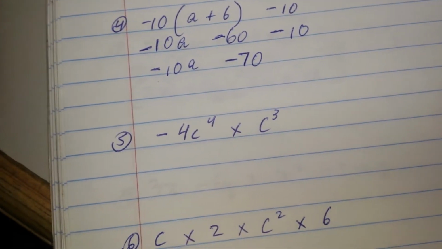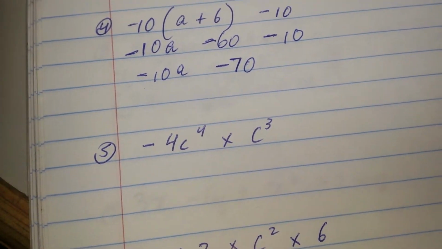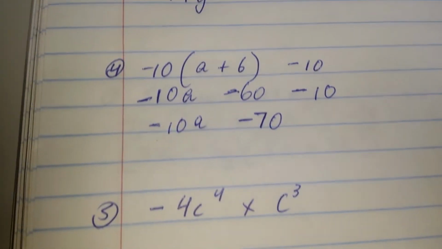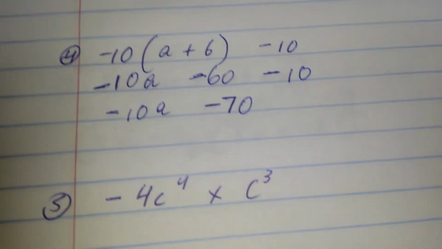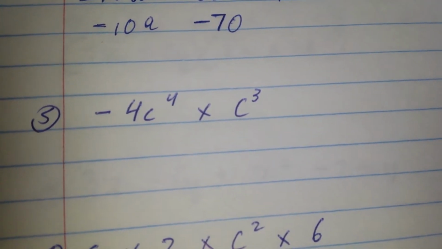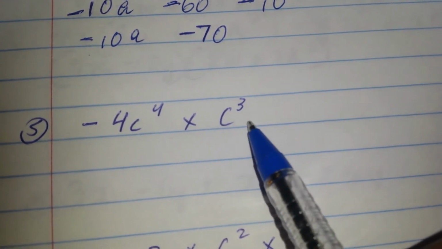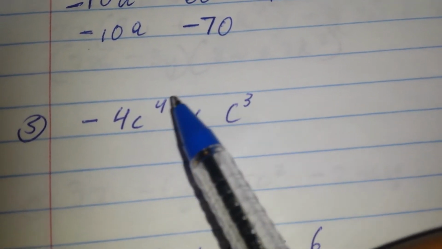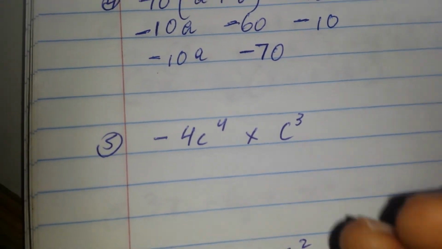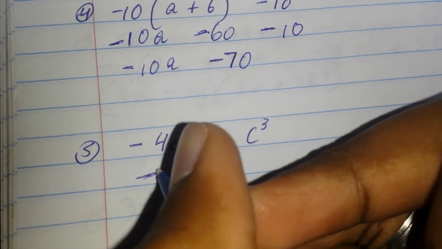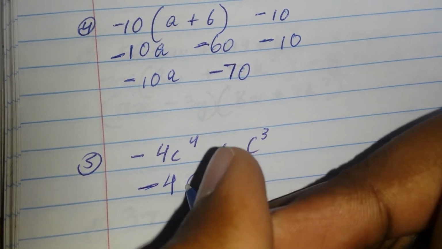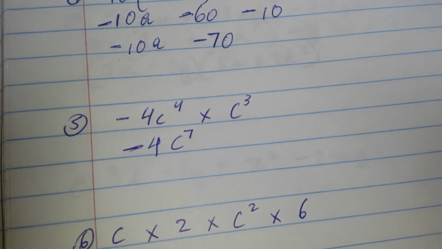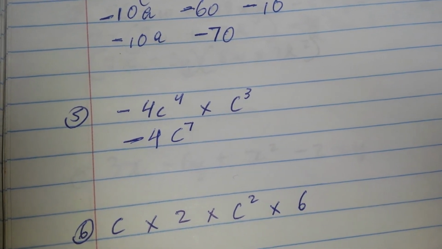So we have minus 4c to the power of 4 multiplied by c to the power of, well, 3, c cubed, sorry. Here we just add the powers. Multiplication, we add the powers. So this would look like this: minus 4c, and we add the powers, so it would be 4 plus 3, and that's it.